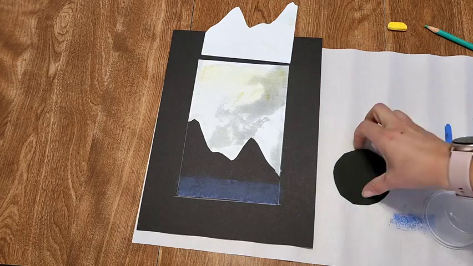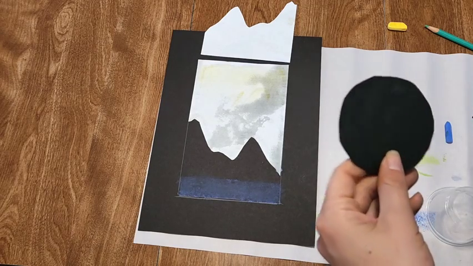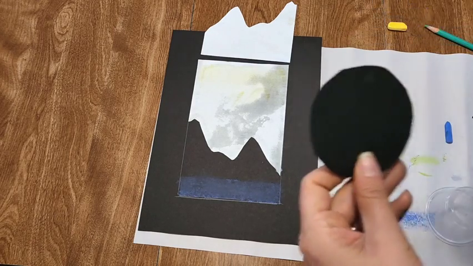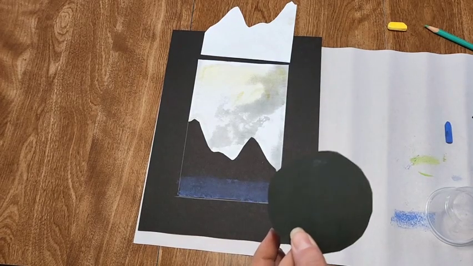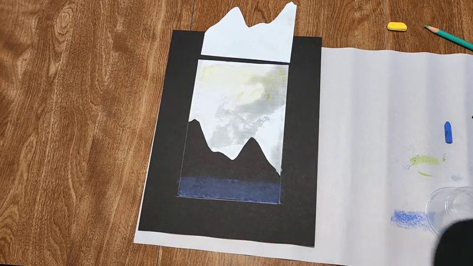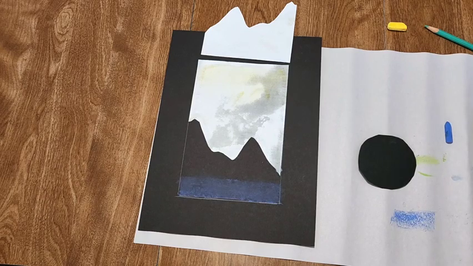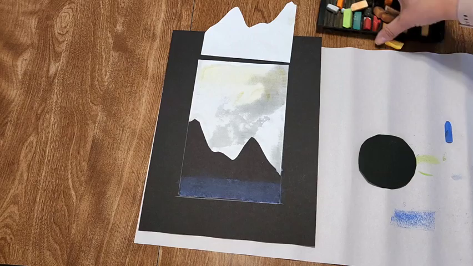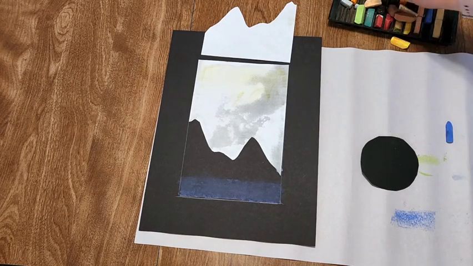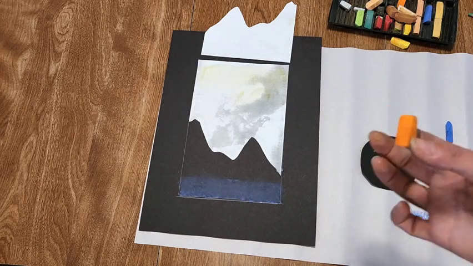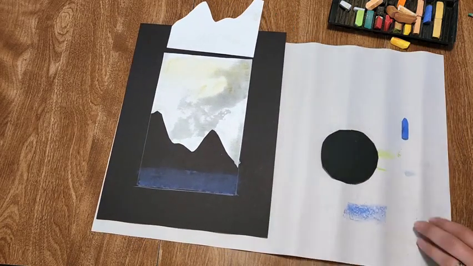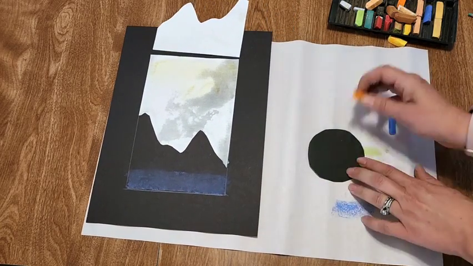And if you do want to do an apple, or you want to adjust your circle shape a little bit, that's fine. I think I'm going to do a giant orange today. So watch how I'm going to color this with my soft pastel. So be thinking about what your shape is going to be. So I'm going to start with kind of a middle color of orange, and I'm going to use the side of my chalk.